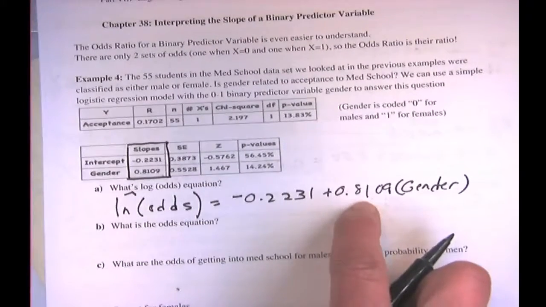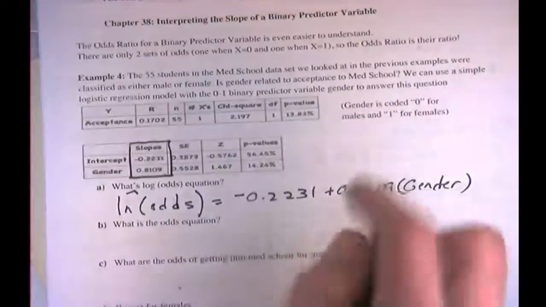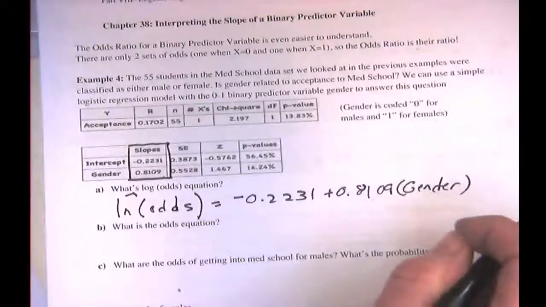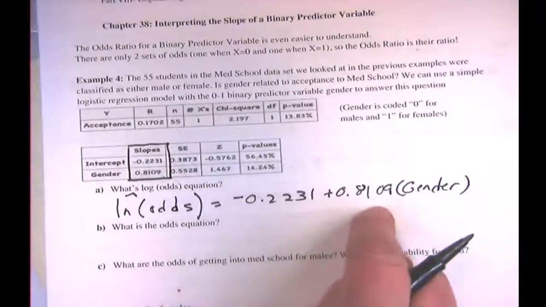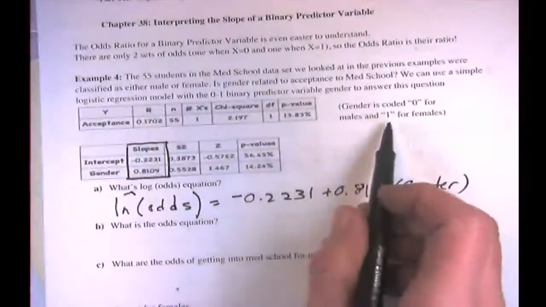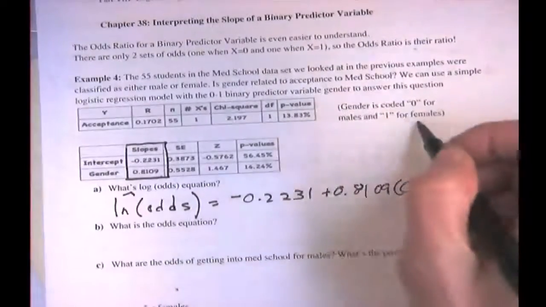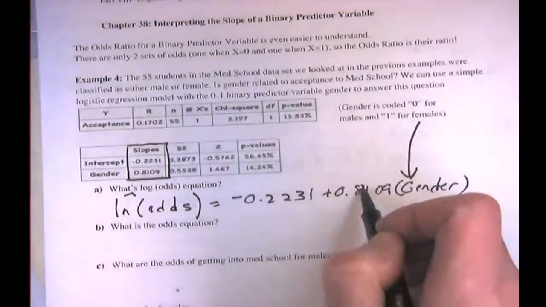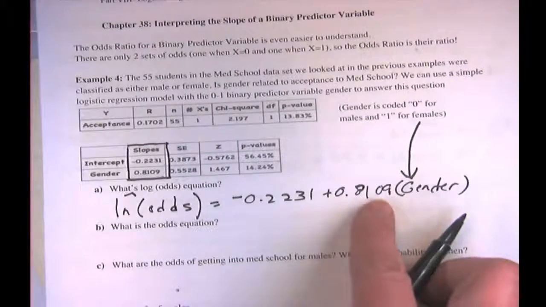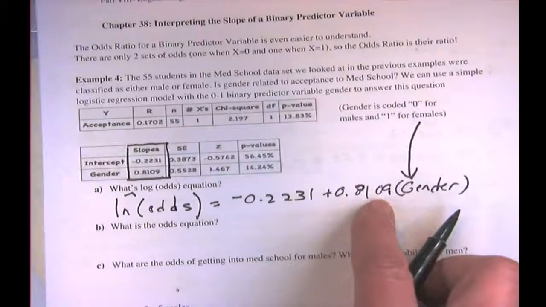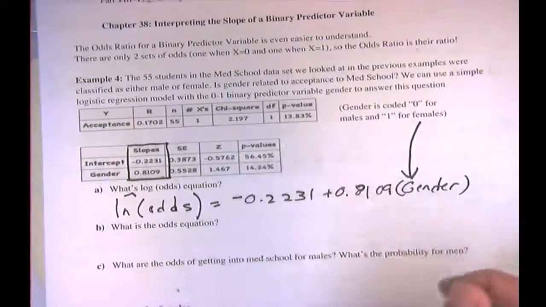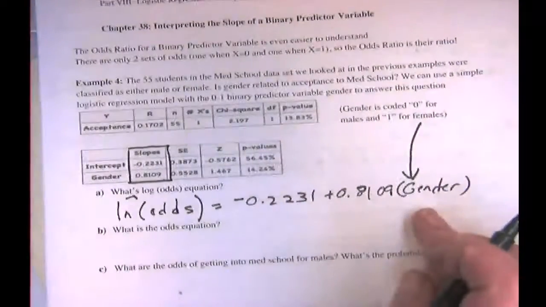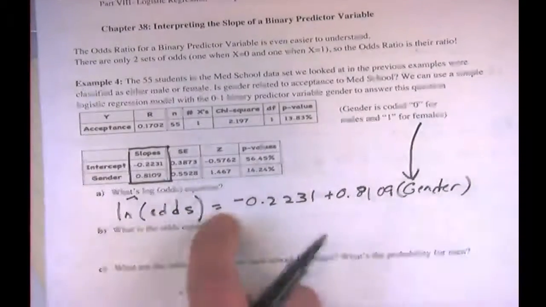So it's favoring one gender over the other because that's positive. Whoever's coded as 1 has a better chance of getting into medical school. So who's coded as 1? Females. All right. If we coded males as 1, then this would be the same exact magnitude. It would just have the opposite sign. So it would say the same exact thing, that men are less likely to get in by the same factor as women are more likely to get in. All right, so now that's the log odds.